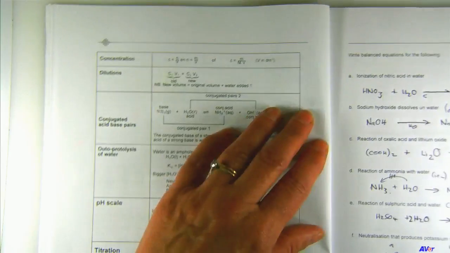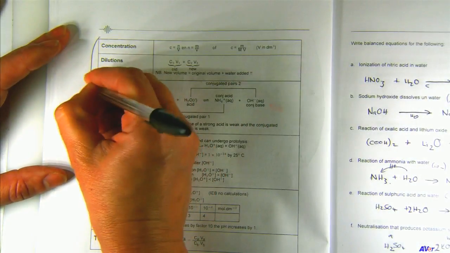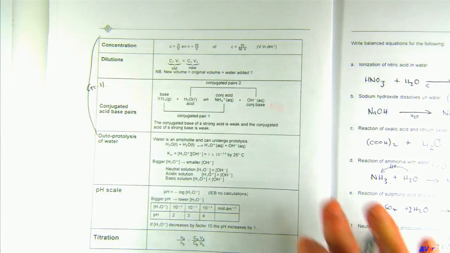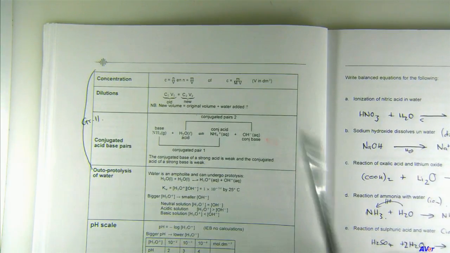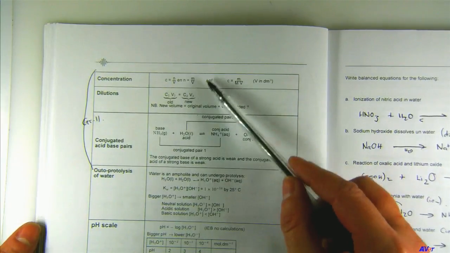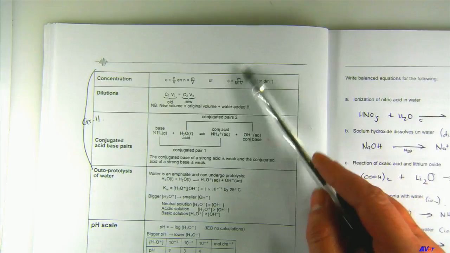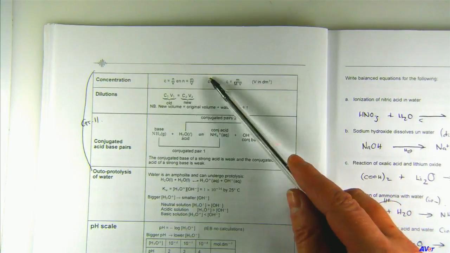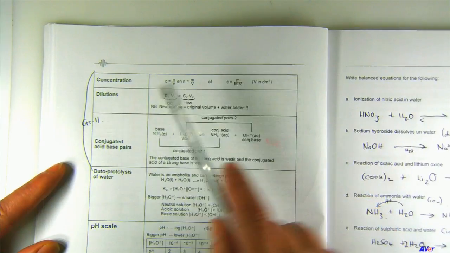Okay, so let's go back to the previous page. Now let's just quickly check if your grade 11 knowledge is up to scratch. Now there at the top we have concentration, and tomorrow we're going to do all the mole calculations. So I'm not going to spend time on the mole calculations. We're going to do that tomorrow, right? But the next one is very important, and that is dilutions.